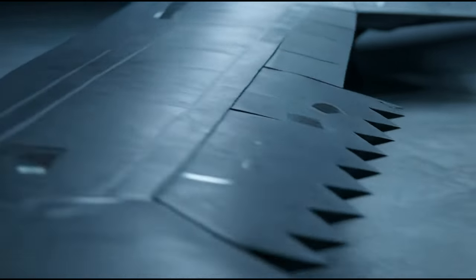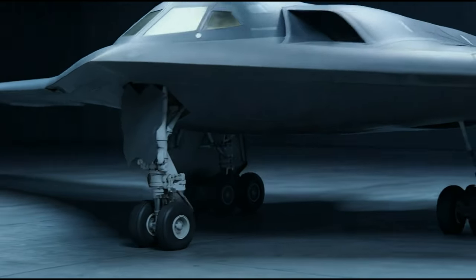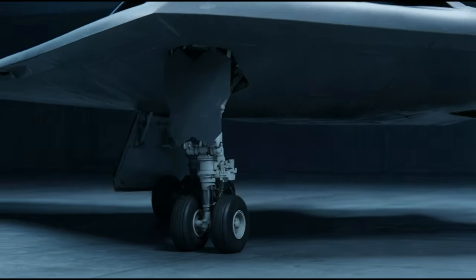Kling was then able to match the movement with the actual look of the B2 Spirit, and the result is pretty amazing. Although I didn't use this clip in the main video, I still thought of showing you guys so that you can avoid too many regenerations.